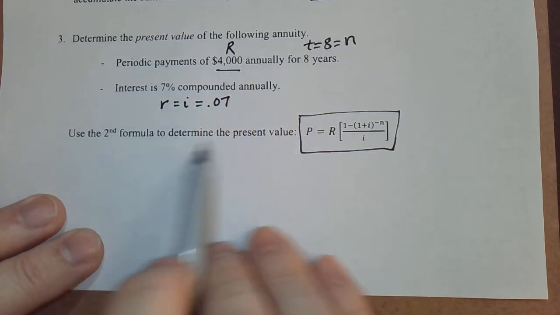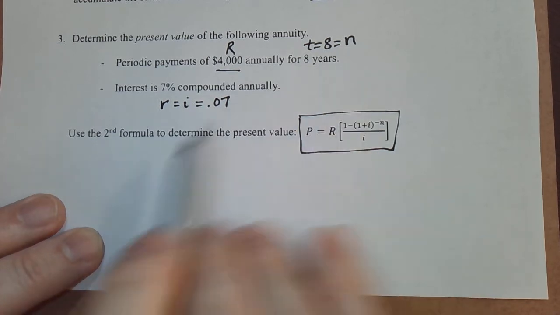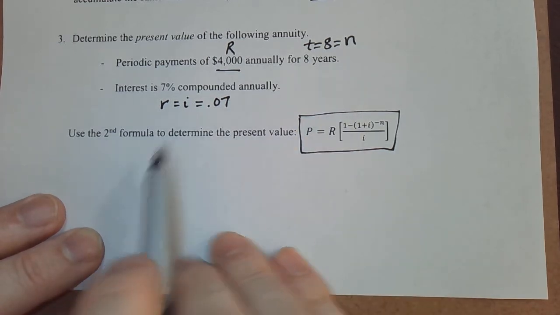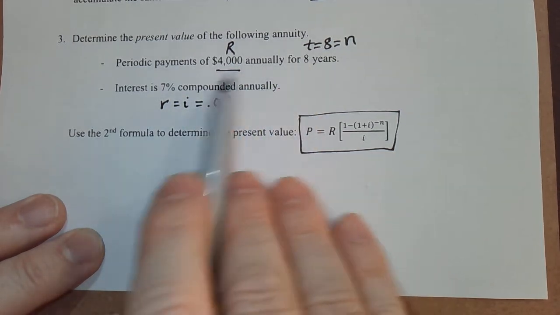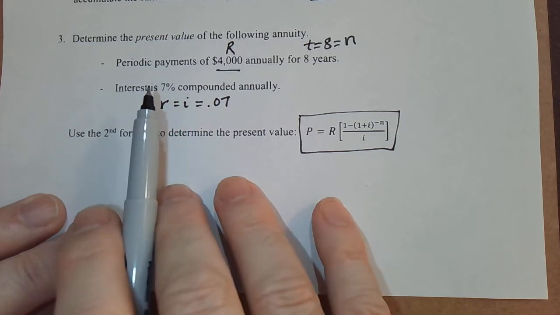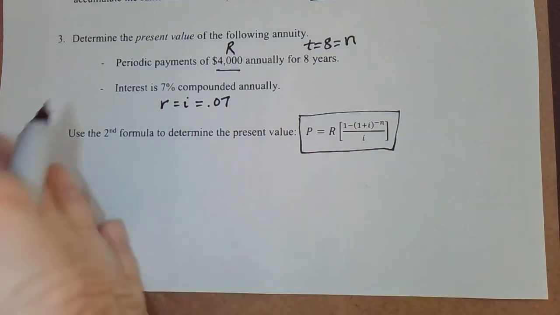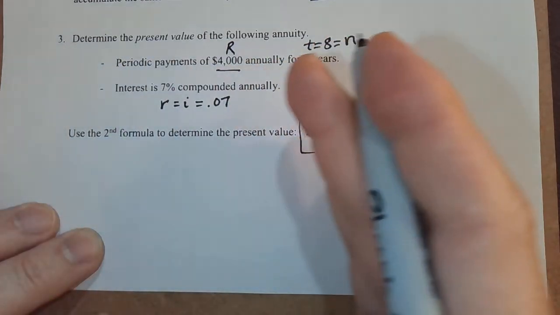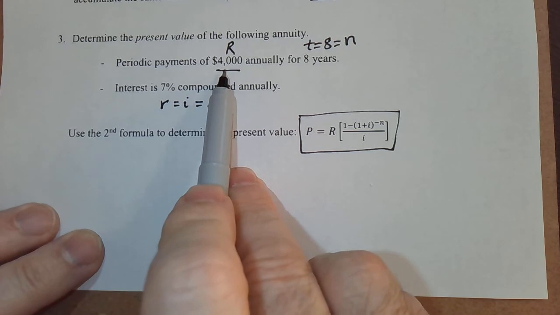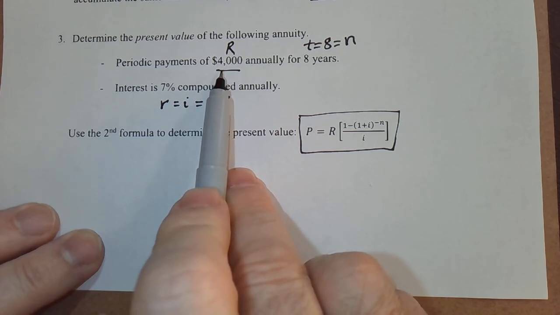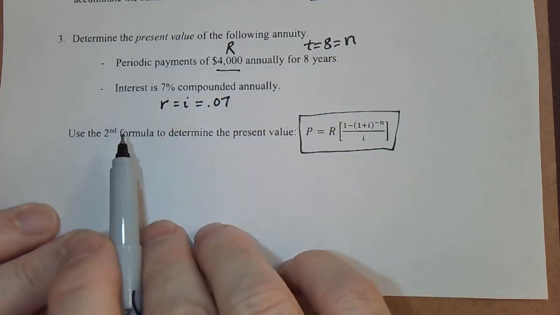How much do you think this one-time lump sum payment is going to be to equal the same amount at the end of the 8 years? Is it more or less than $32,000? Well, hopefully you know that it's less than that, because all of this money put in up front is going to gain interest for the entire 8 years, where in this situation, only the first $4,000 gets interest for the entire 8 years. Then the next one is one less, and then one less, and so on.